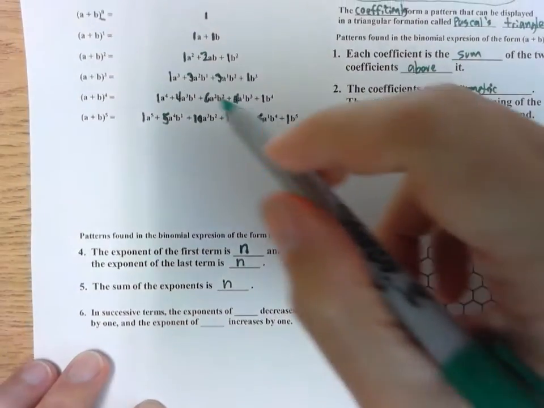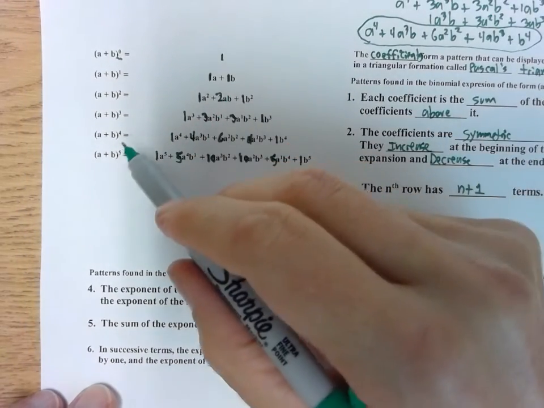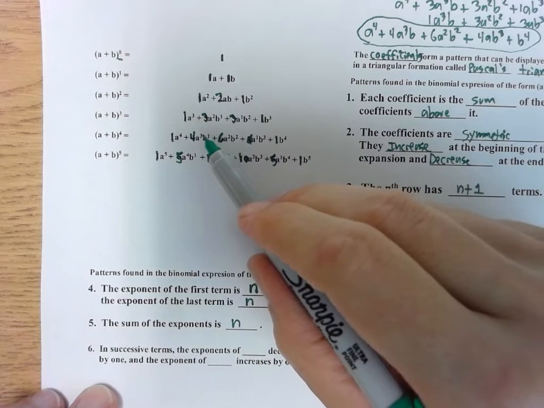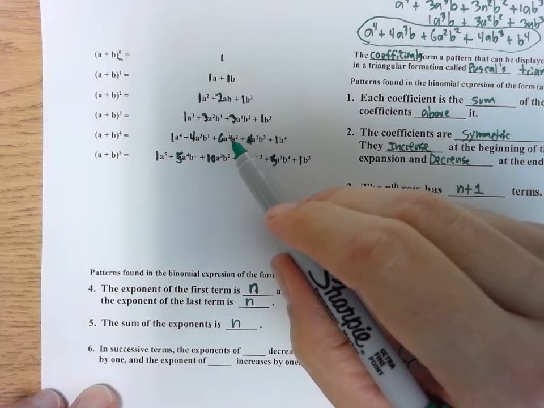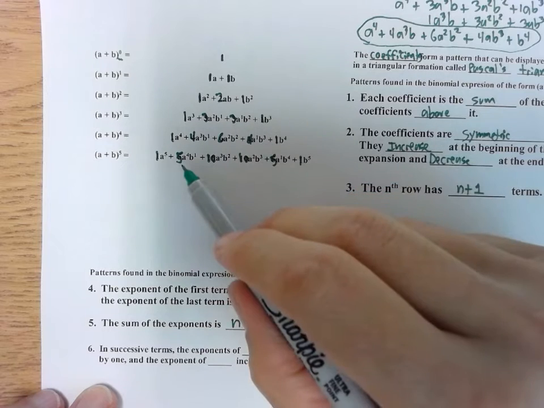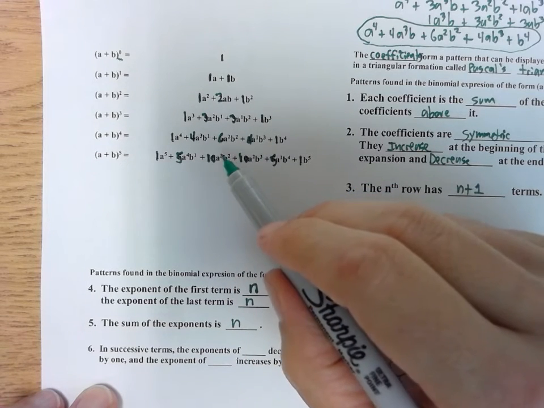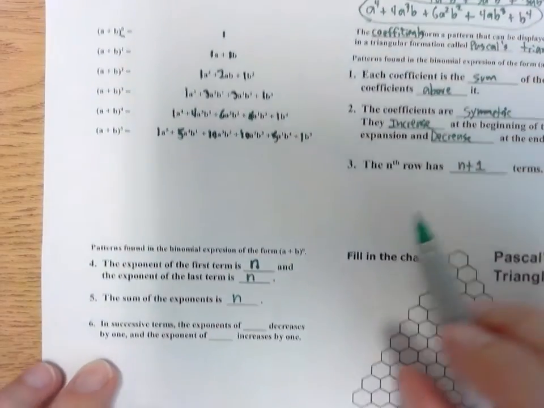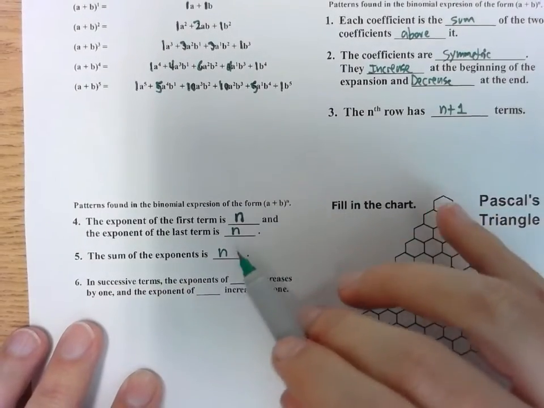So let's look up here for a minute. Let's look at the fourth power one. That exponent's 4. These two exponents add to 4. Same here, these 2's add to 4, 4, 4, 5, 4 plus 1 is 5, 3 plus 2 is 5, 2 plus 3 is 5, 1 plus 4 is 5, and 5 and 5. So it's always going to be symmetrical, and they'll always add to n.